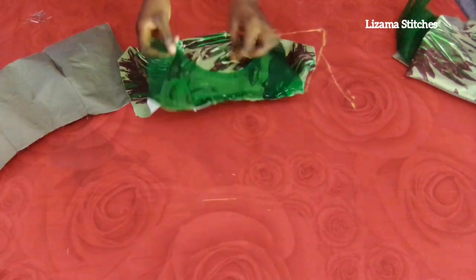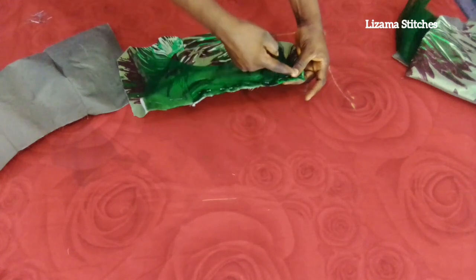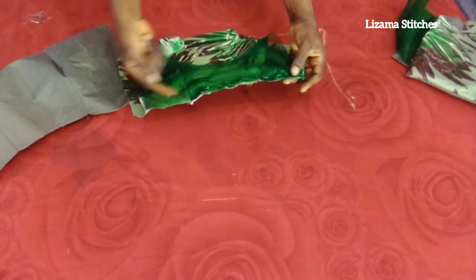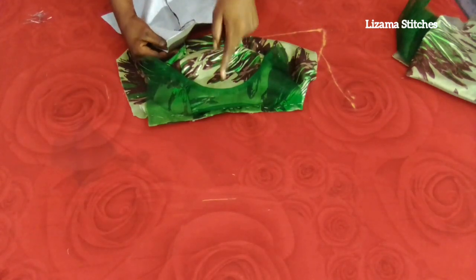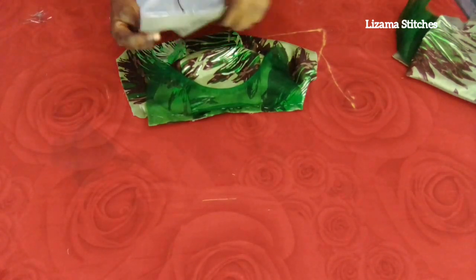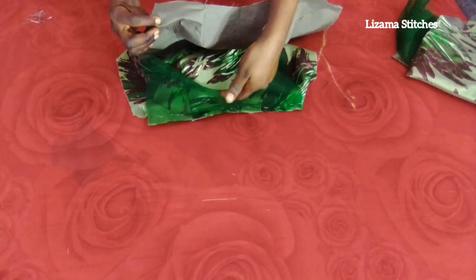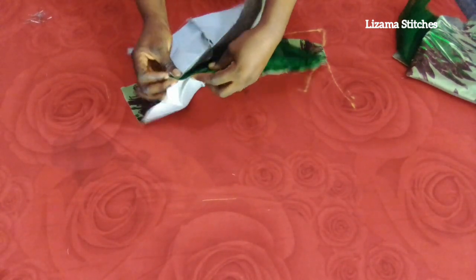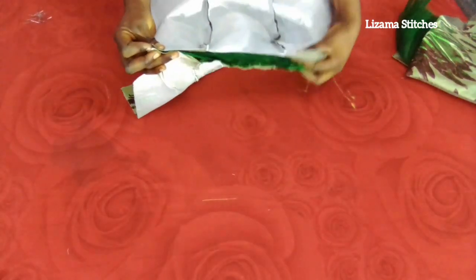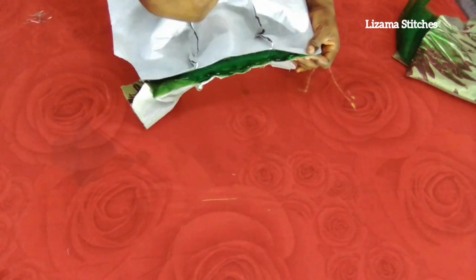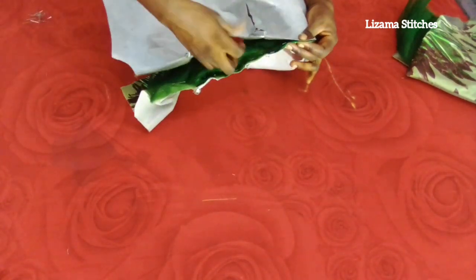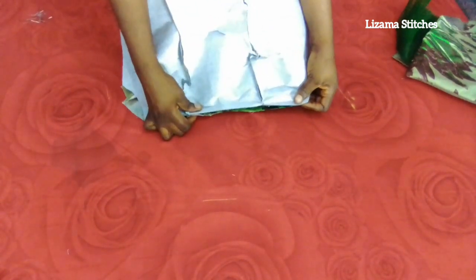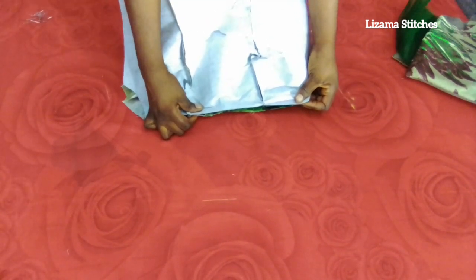When you take it to your sewing machine, you can sew the net first on the main fabric before attaching the lining. Now the net is facing the right side of the main fabric. The lining is also going to be facing the right side. You place it this way and you sew it. As you're sewing, make sure that your net is inside. Don't sew your net. Just sew only the seam.